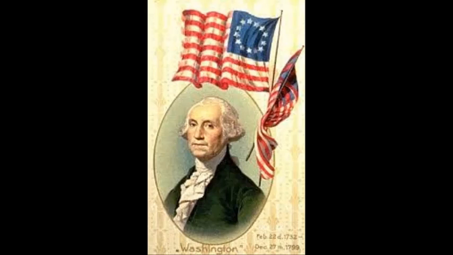In 1789, George Washington was elected the first president of the United States. Furthermore, he was re-elected and the only president to have received 100% of the electoral votes.